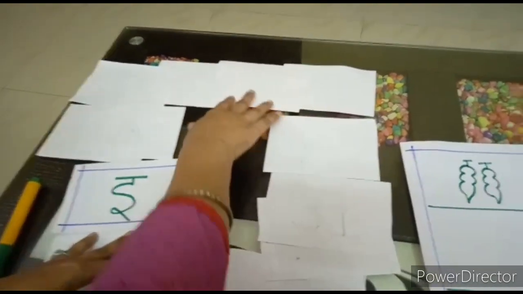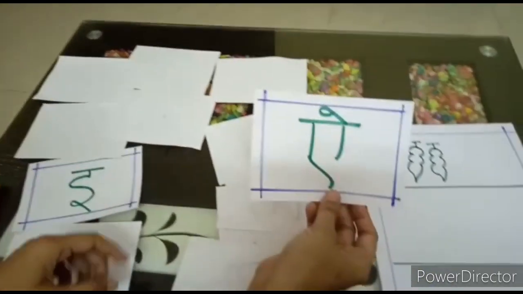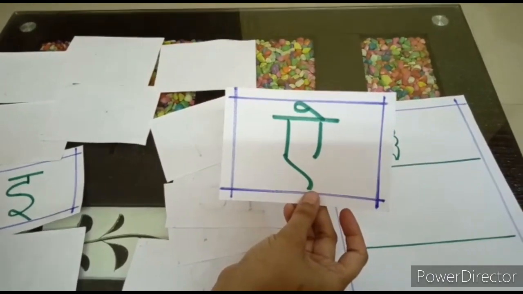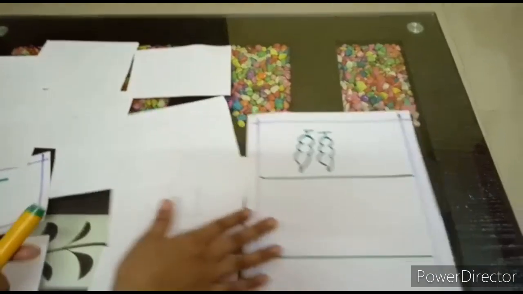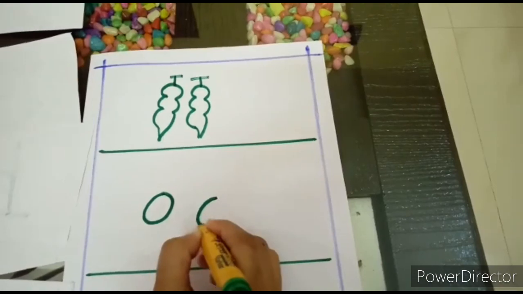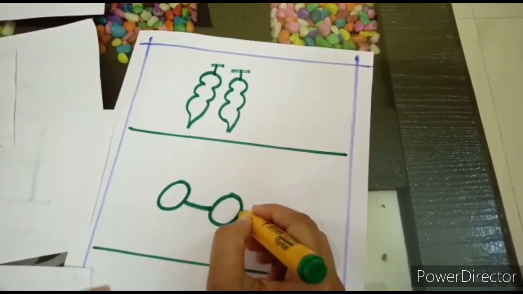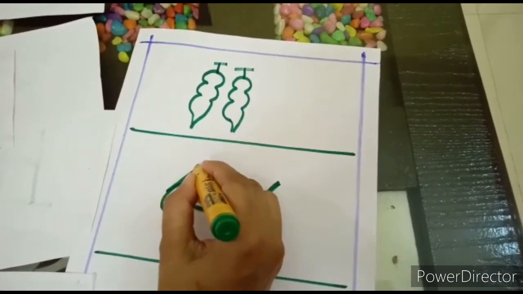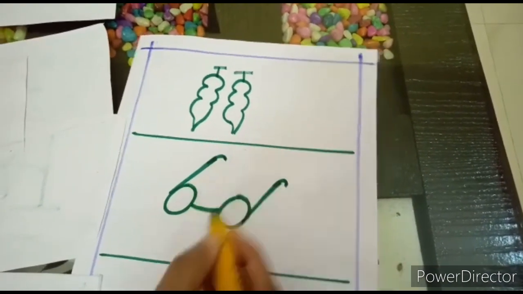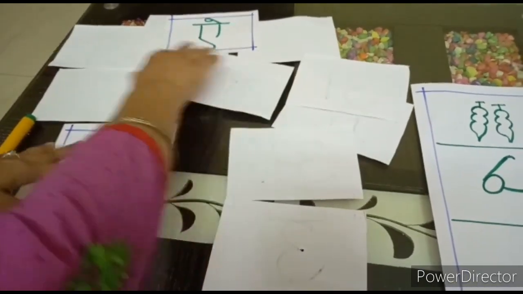Again I am going to pick up one flashcard. This is Ai. Ai se ऐनक. So I am going to draw one ऐनक. Make two circles, one slipping line in between, two standing lines and make a curve. My ऐनक is ready. Now I am going to pick up one more flashcard.